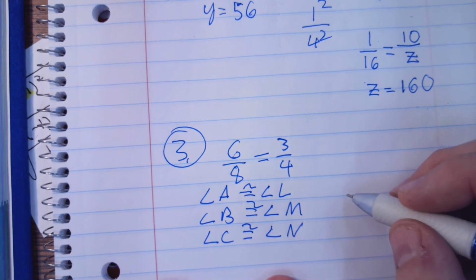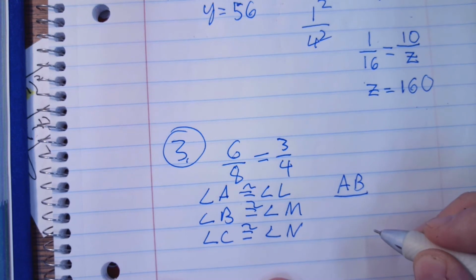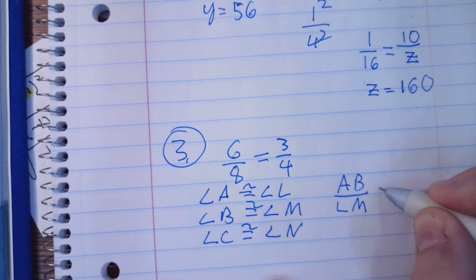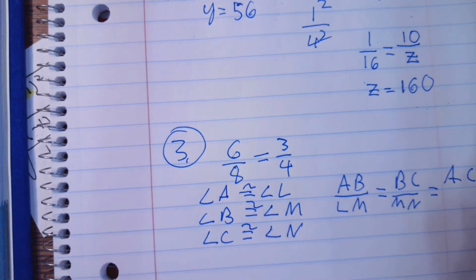And then I got to do all the ratios. So AB over what? That would be LM, right? And that is going to be equal to BC. Let's see what BC is going to be equal to. Is that going to be MN? And let's see what the next one is. AC. That's going to be what? LN? Okay. And I did this really quickly.